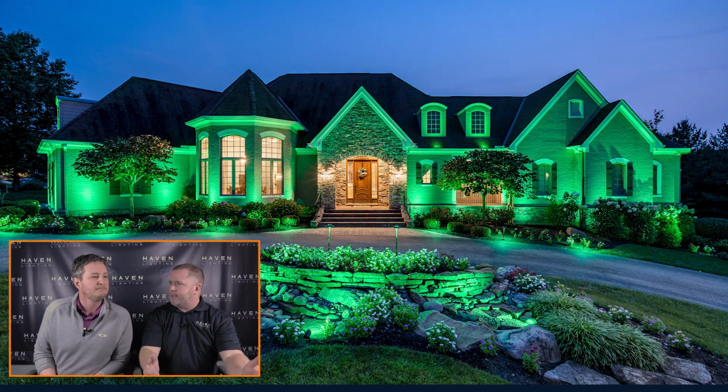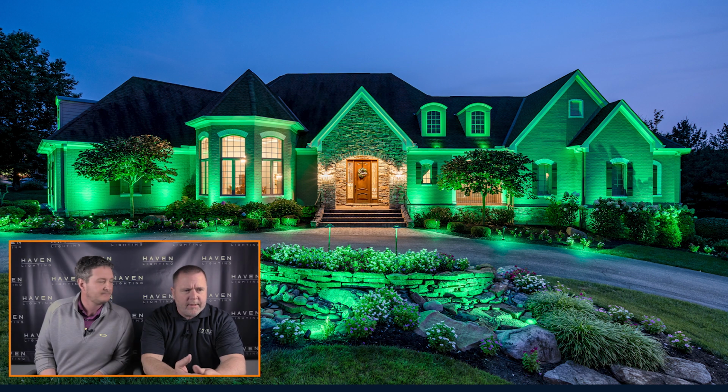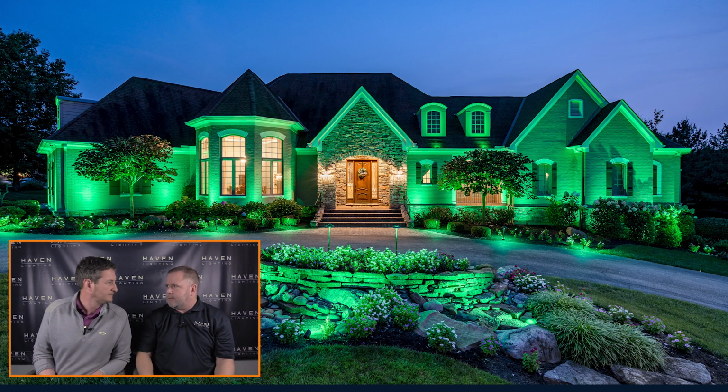Here we've got St. Paddy's Day. Really, really good look on St. Paddy's Day. One of the things I want to talk about is placement of lights. A lot of times we'll get asked, where do you place lights? And really it's preference. It just comes down to preference.